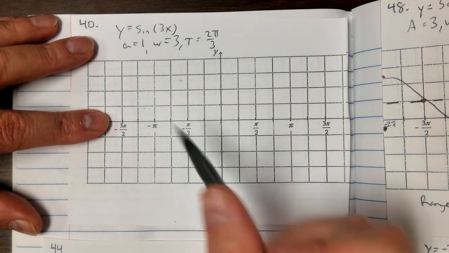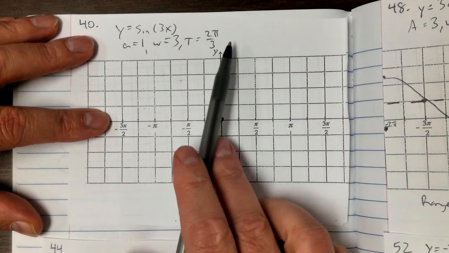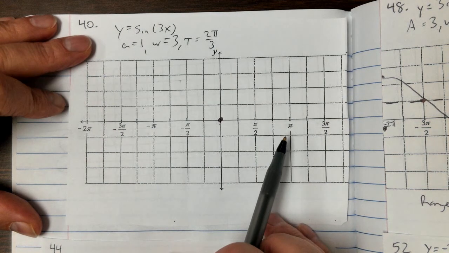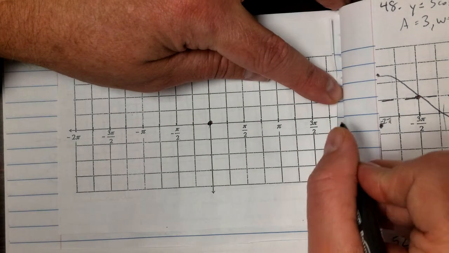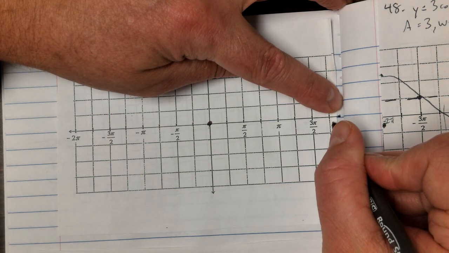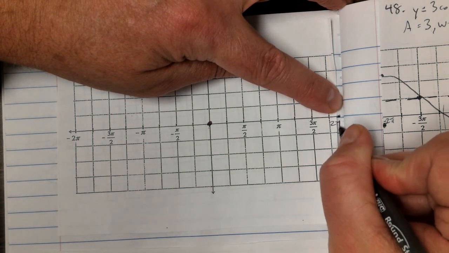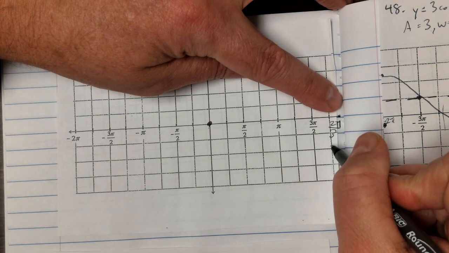So it's a sine graph, so we know it starts at 0, but since our period is 2 pi thirds, instead of 2 pi, we need to cross out some numbers. So this furthest one over here, instead of being 2 pi, is going to be 2 pi thirds.